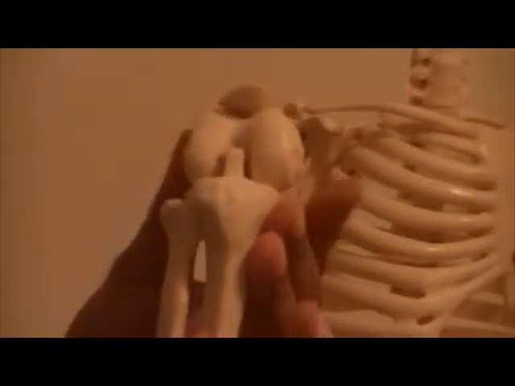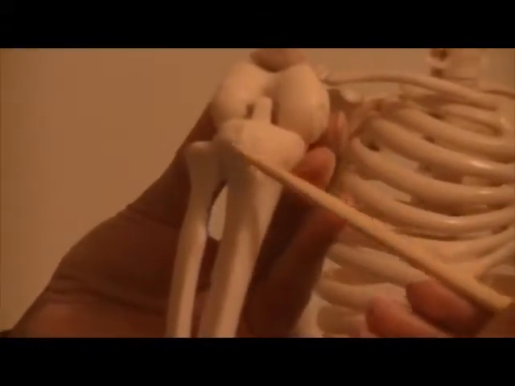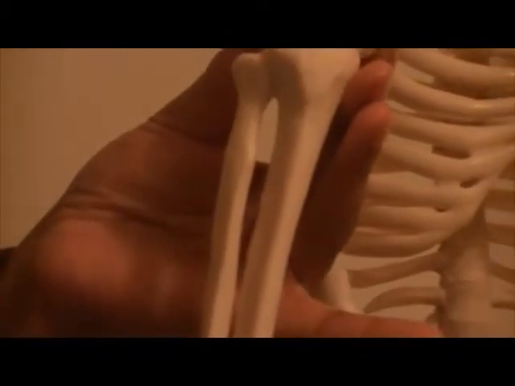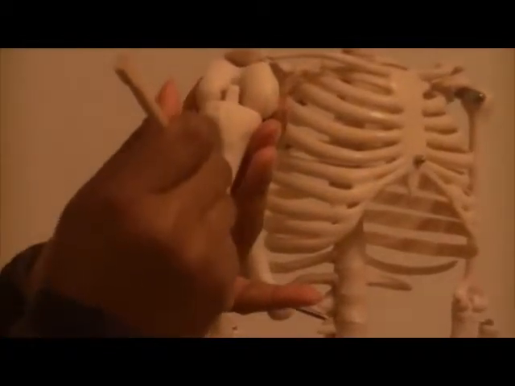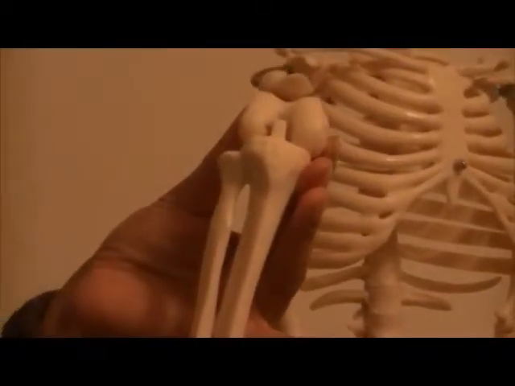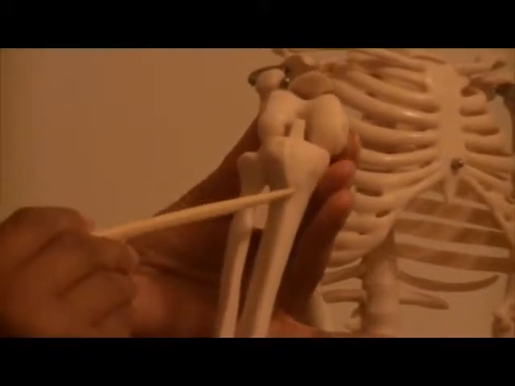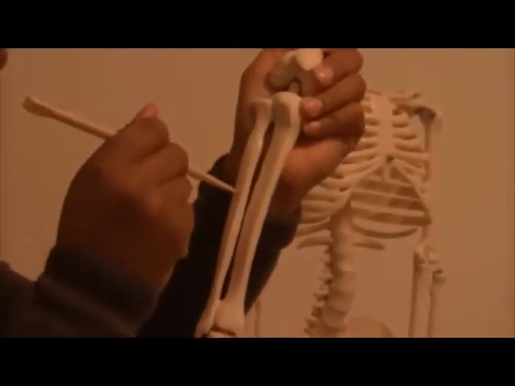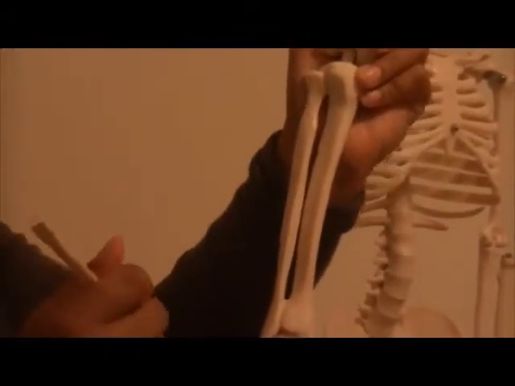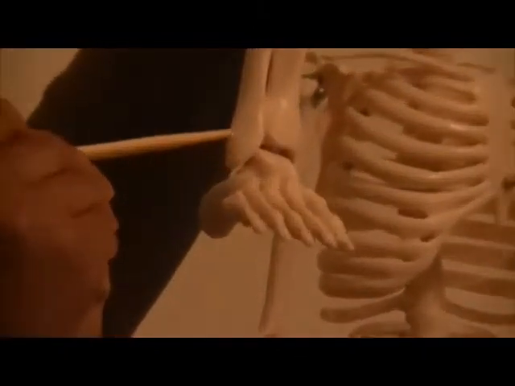Okay. And this is the tibia. Here is the anterior crest. Okay. Here's the tibial tuberosity. And here's the medial malleolus. Here is the fibula. And there's the lateral malleolus.